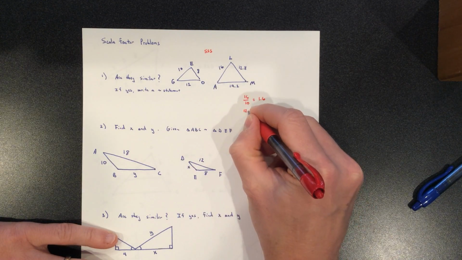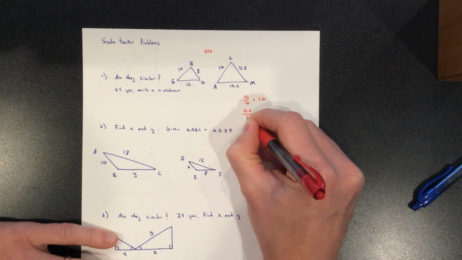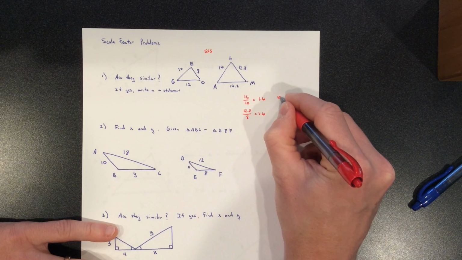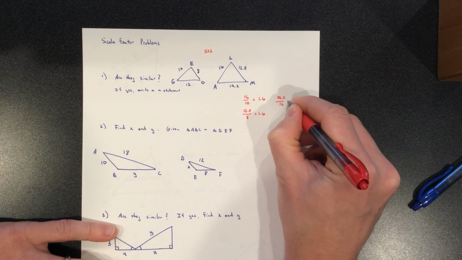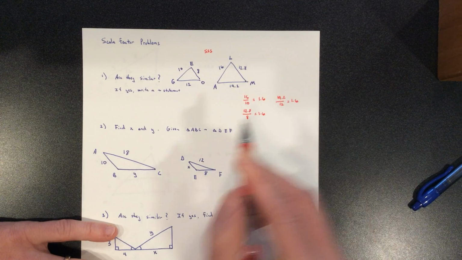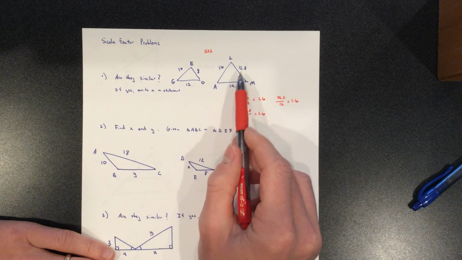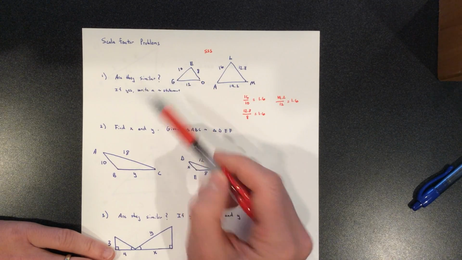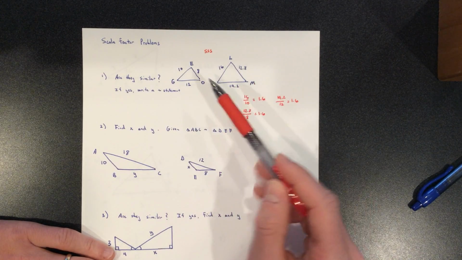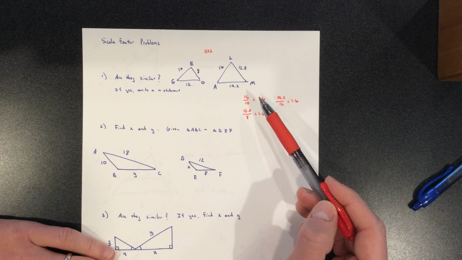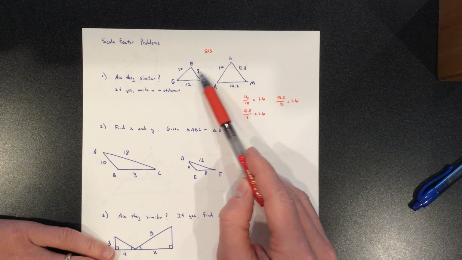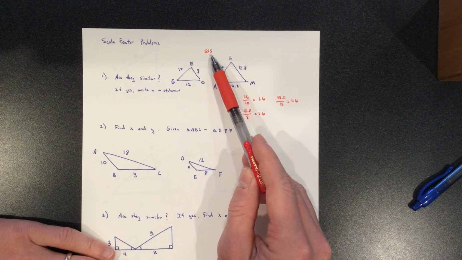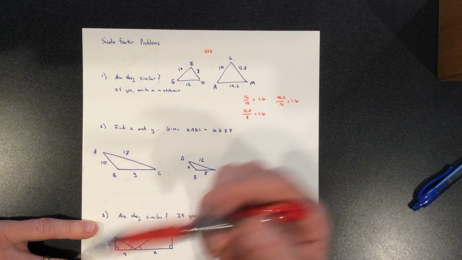Let's look at 12.8 to 8, and that will also turn out to be 1.6. And then let's look at 19.2 over 12, which is also 1.6. So what we've shown here is that all three sides here are 1.6 times bigger than here. Again, that's how you find the scale factor. You look at the ratio, meaning the division of the two sides. And so 1.6 bigger, 1.6 bigger, 1.6 bigger, so we actually do have a side, side, side similarity. So are they similar? Yes.